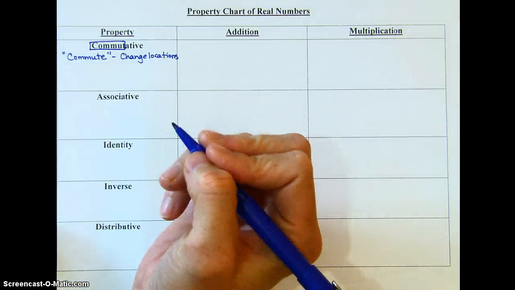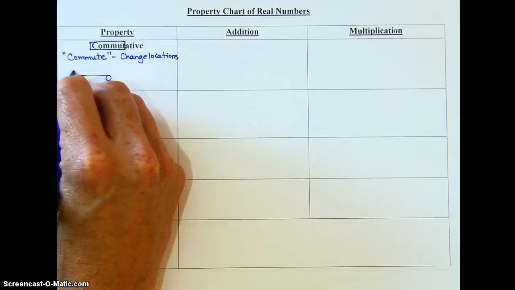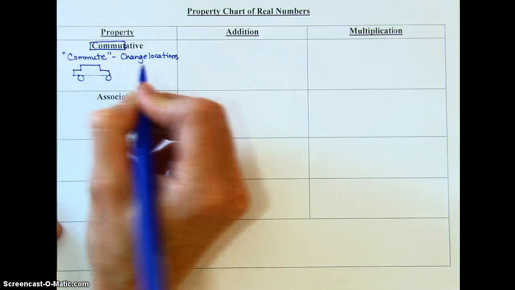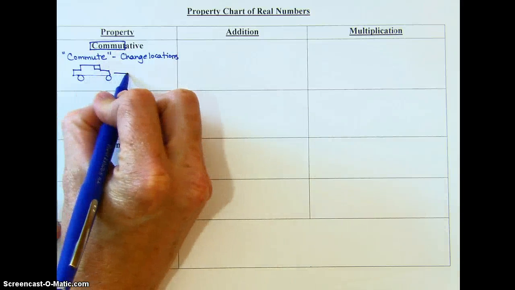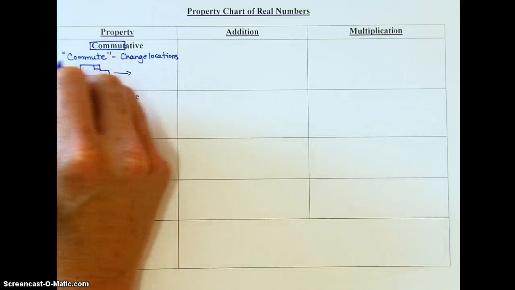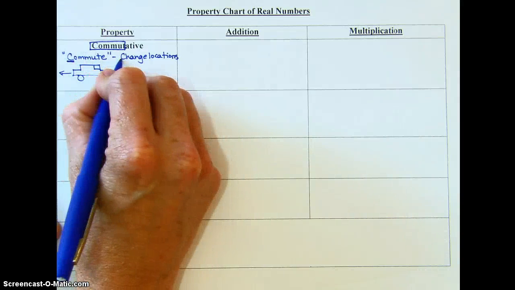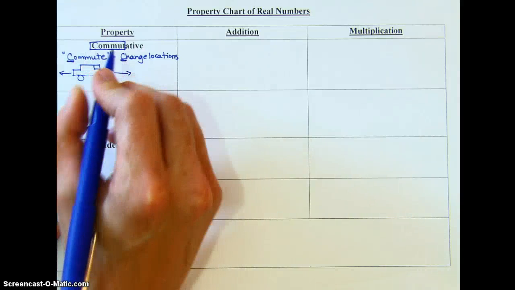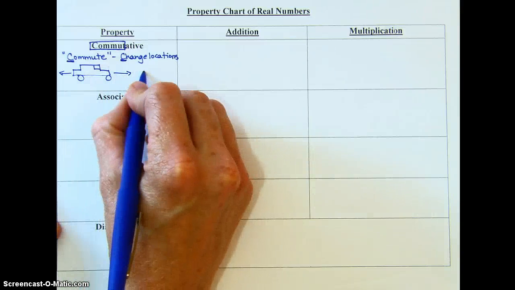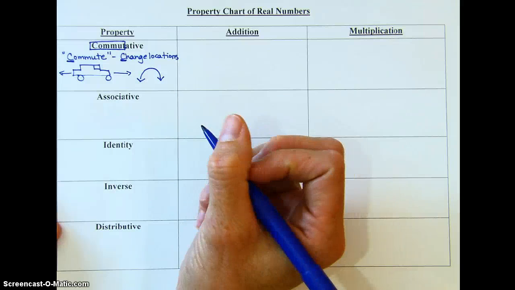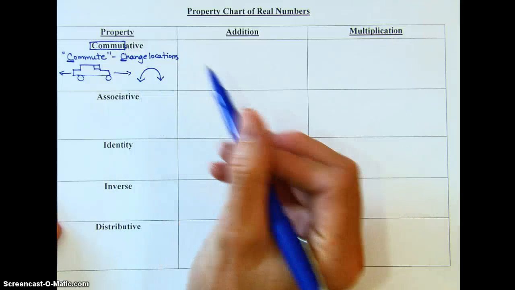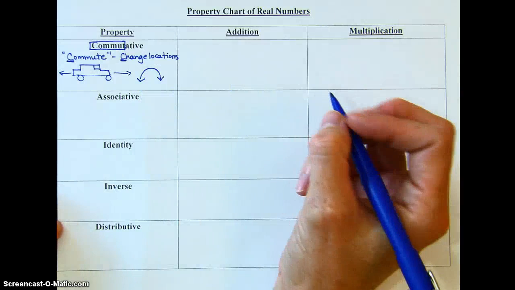So the way that I remember this is commute. So if you will please draw a car. It is okay if you cannot draw a car. So here's our little car, and we drive to and from school. So notice the C: commute, C: change locations, C: car. We are going to change locations. Now, that's the way to remember it, but this is the property in action.